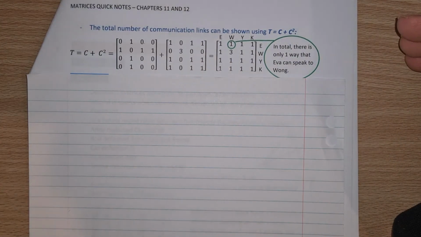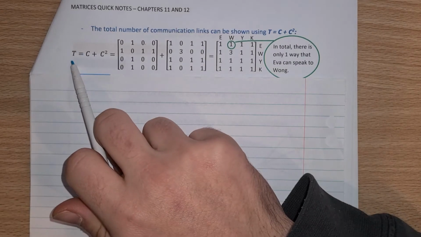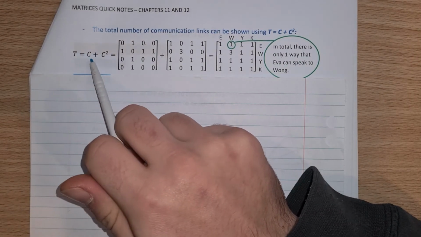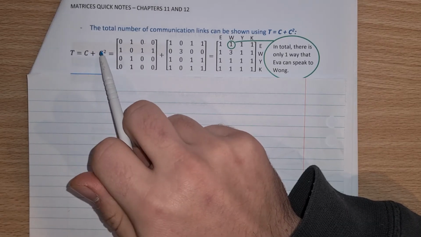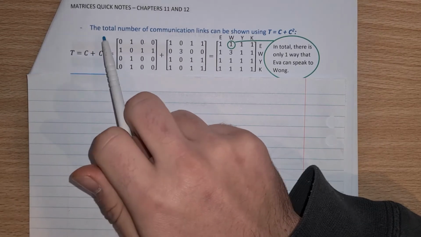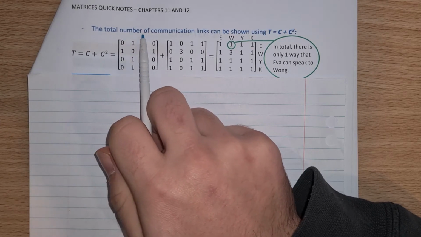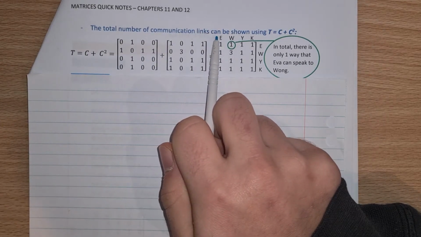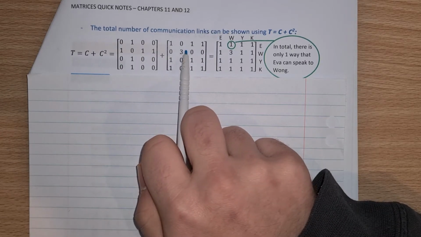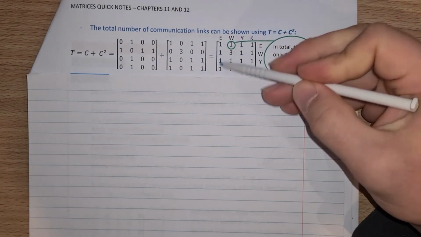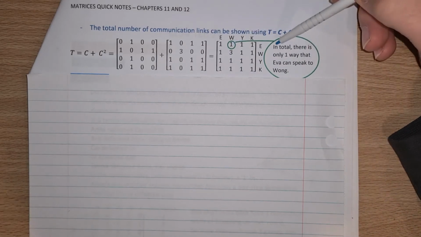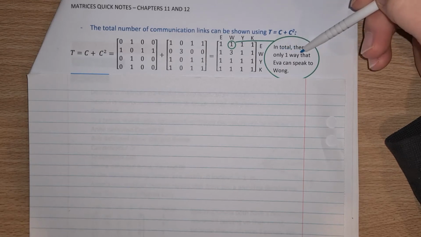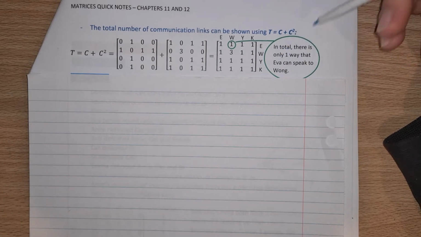The last bit of information that is important with communication matrices is the total matrix. So if we add up C, which is our 1-step communication matrix, and C squared, which is our 2-step communication matrix, what we can get is the total number of communication links in that network. So if we add the two matrices together, we end up with this matrix. So what this means is, for example, with this one here, in total, there is only one way Eva can speak to Wong.